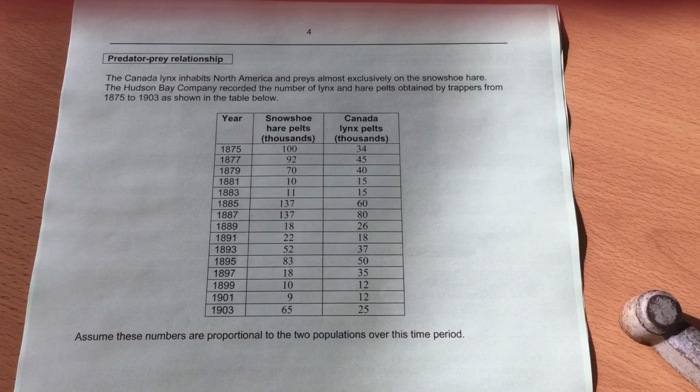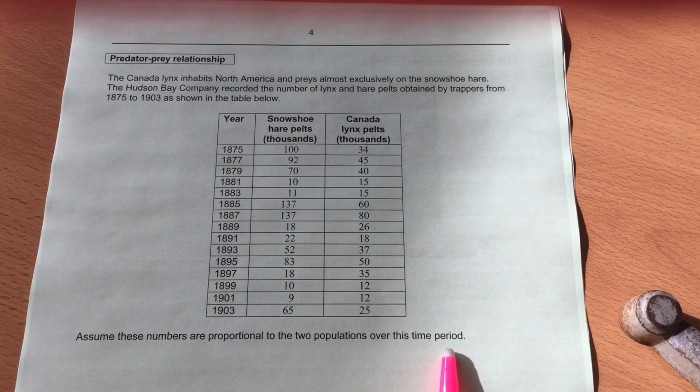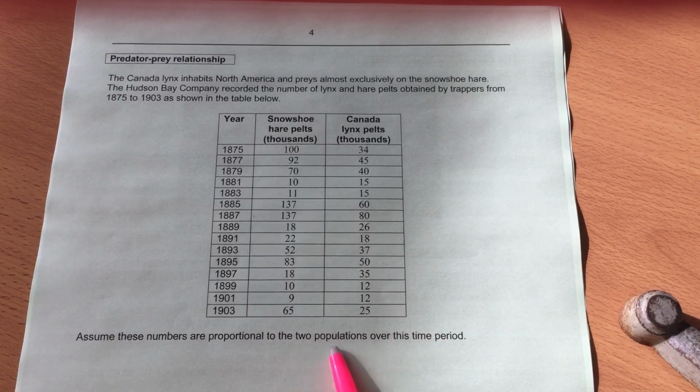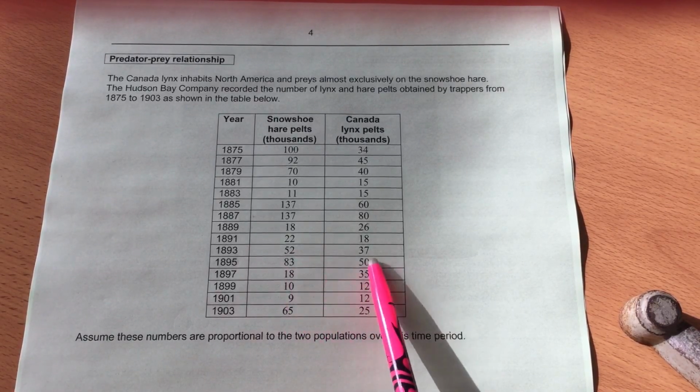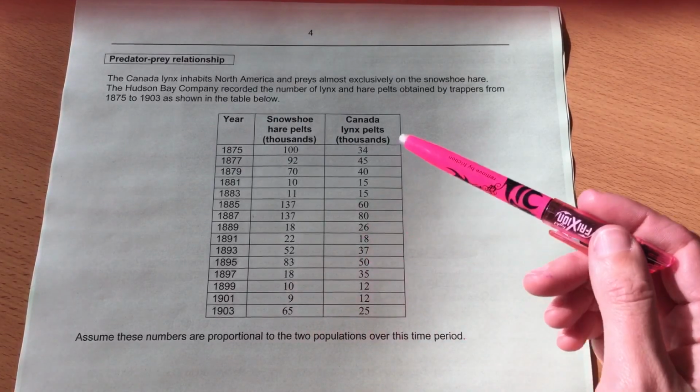Okay, so looking at section C, we've got predator-prey relationship. There's a couple of interesting bits of information in that it tells us that these numbers, so the pelts that were caught, are proportional to the two populations. So if they're working with or asking us about populations, then any equations that we found for the pelts will still hold valid.